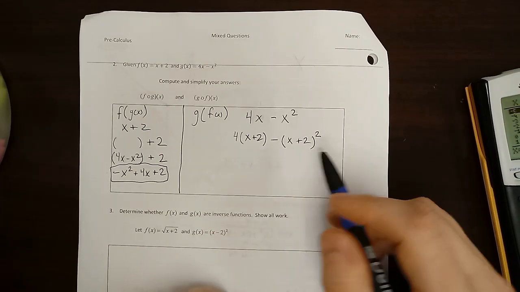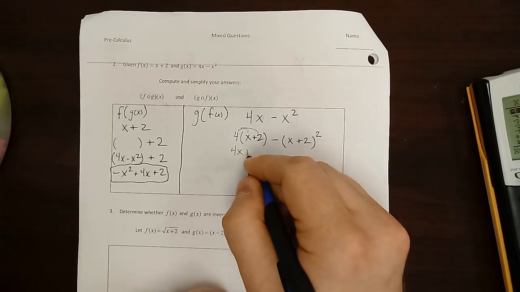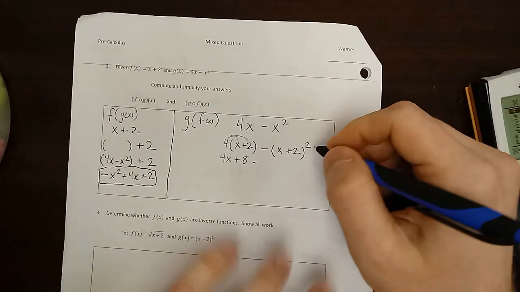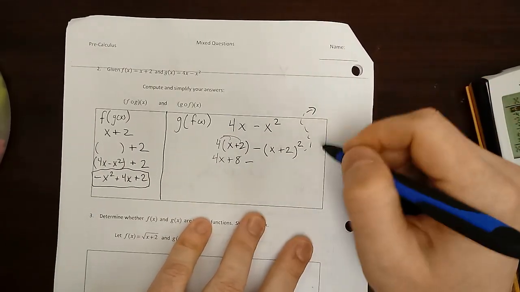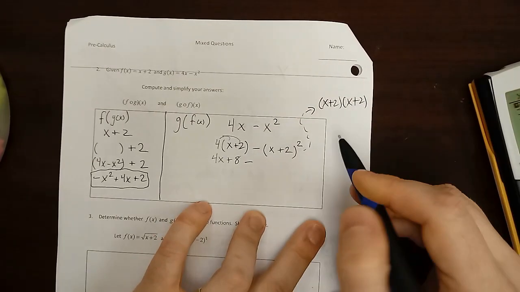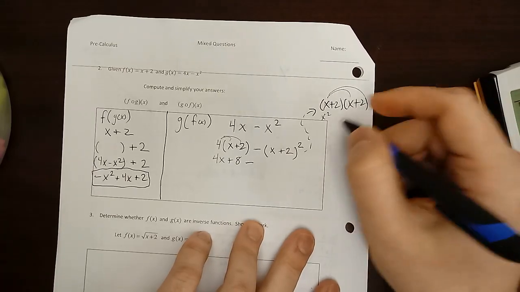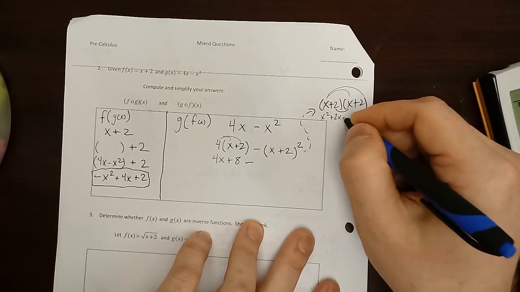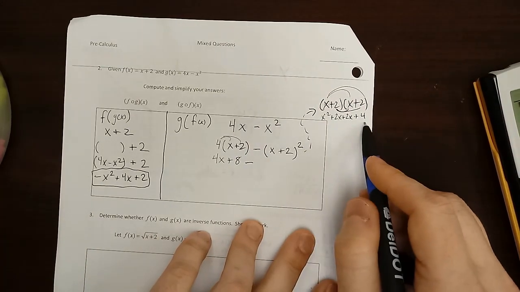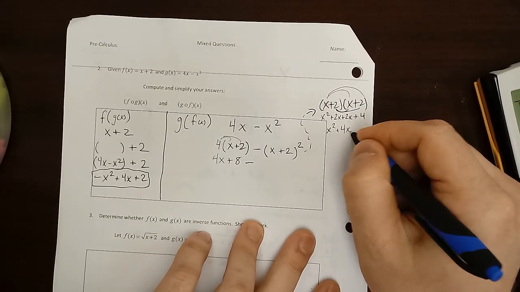All right, so here we go. Now we gotta do our PEMDAS. I see this 4, I can distribute that 4, and get 4x plus 8. Then on this one, I'm going to leave that minus sign there and come back to that in a little bit. Remember that x plus 2 squared literally means x plus 2 times itself. So when I FOIL this, x times x gets me x squared, x times 2 gets me plus 2x, 2 times x gets me plus 2x, 2 times 2 gets me plus 4. Like that. And then I can combine like terms and get x squared plus 4x plus 4.